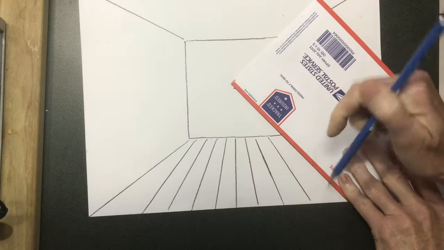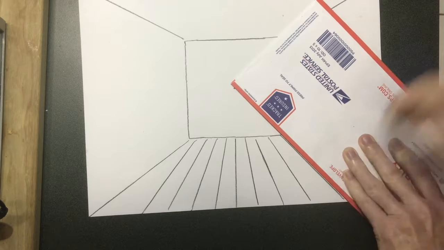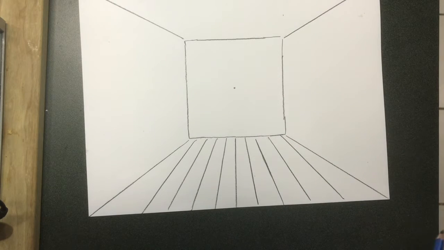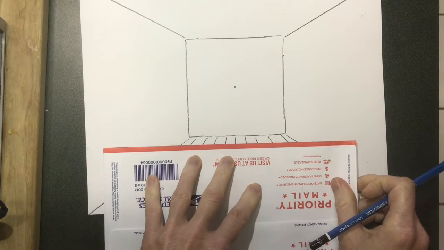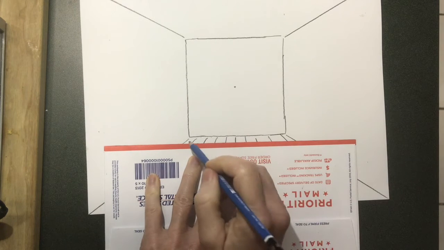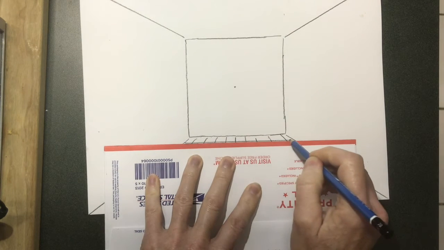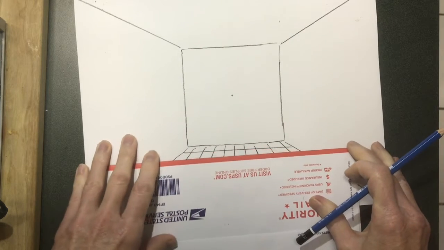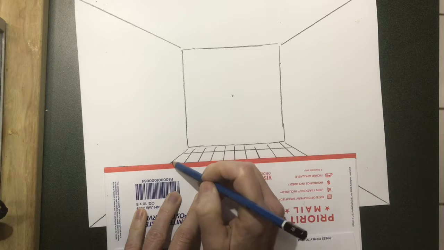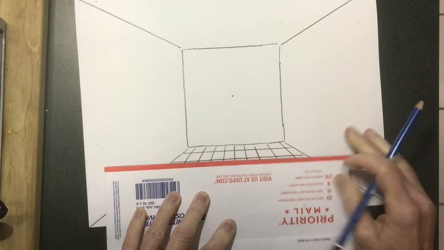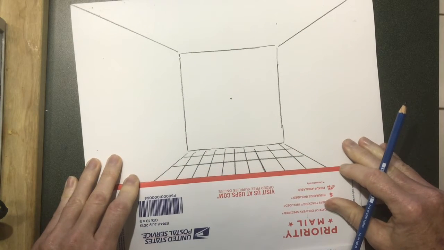After we've done the lines that lead towards the vanishing point, now we need to draw some lines that are horizontal, or even with the bottom of the square or the edge of the paper. I'm going to trace that right on my floor, not on the walls, but from the edge of the floor to the edge of the floor with a straight horizontal line.